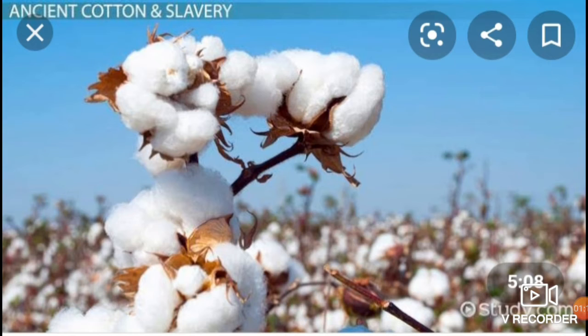So, write one question. What are the important raw materials of the textiles industry? Once again, the raw materials of the cotton textiles industries are cotton, wool, silk, jute, hemp, and flax. They are the basic raw materials for cotton textiles industry.